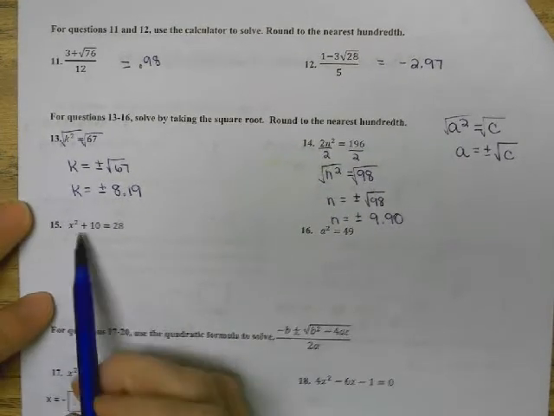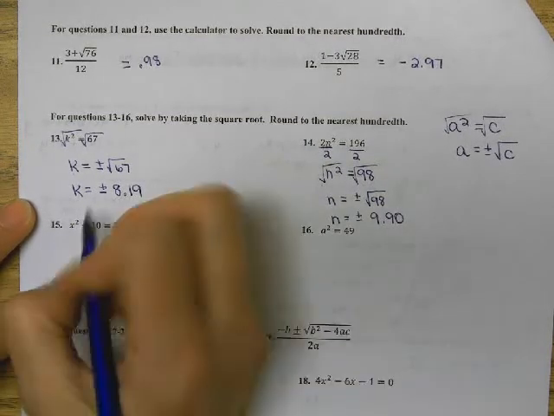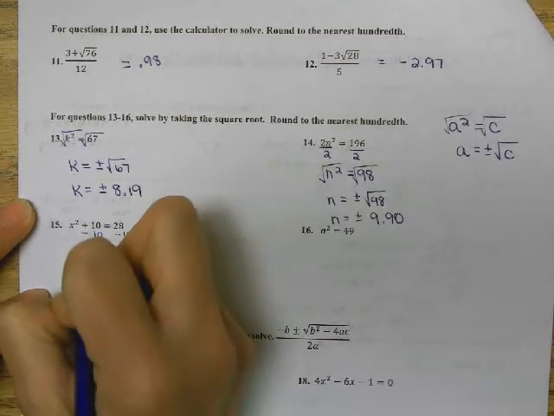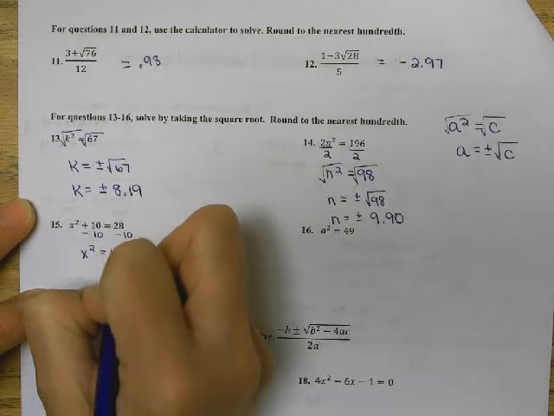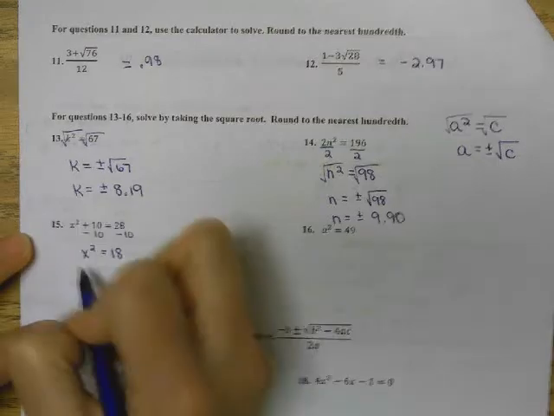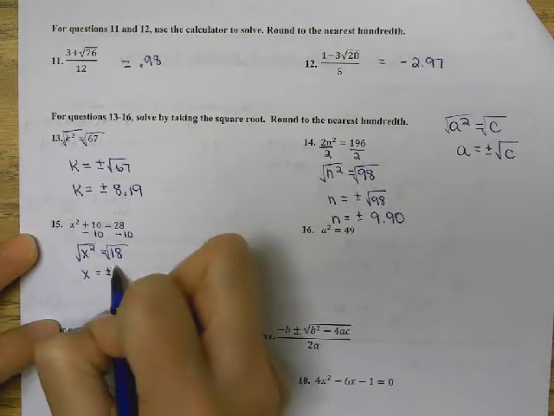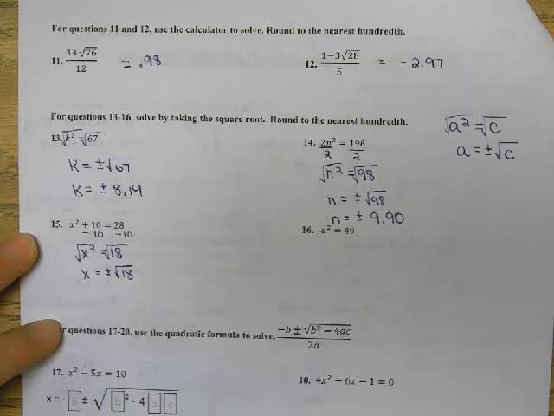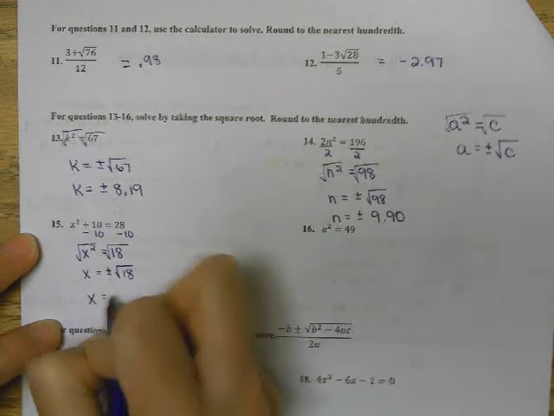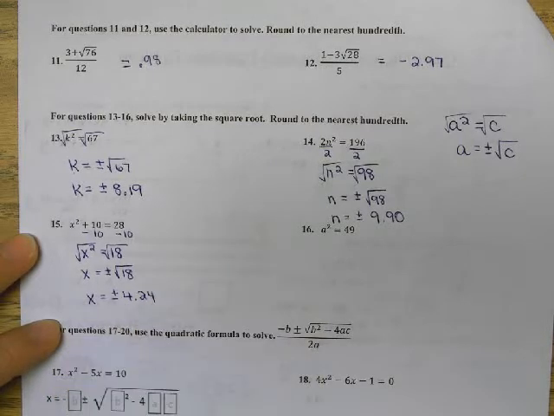On 15, it's not by itself because I have this plus 10. So I need to get rid of this plus 10. Well, right now it's adding, so to move it, I'm going to go ahead and subtract it. So I get x squared equals 18. So now the squared term is by itself. I'm going to square root both sides. So I get x is equal to plus or minus the square root of 18. So x is equal to plus or minus 4.24.